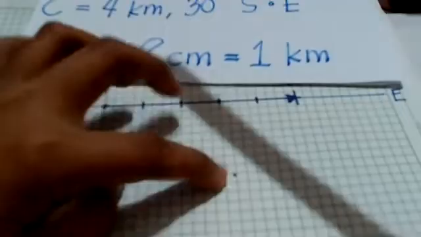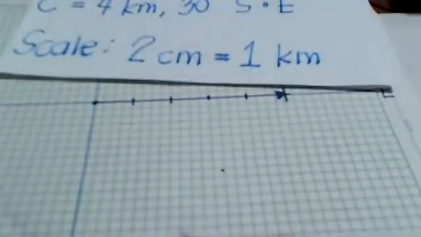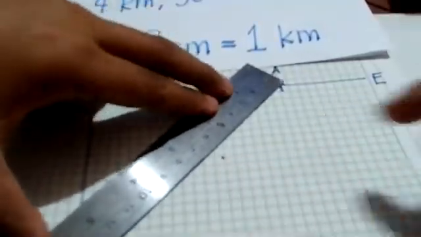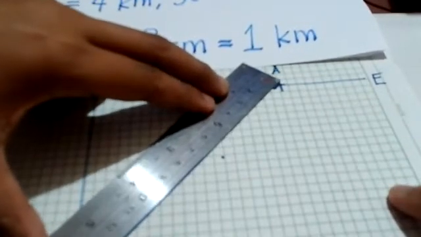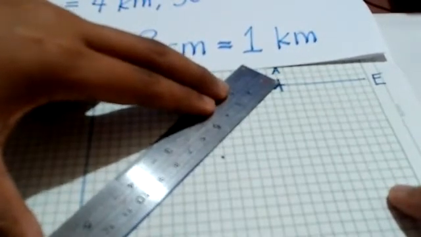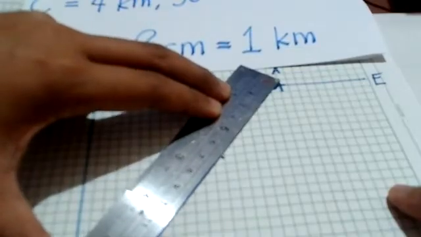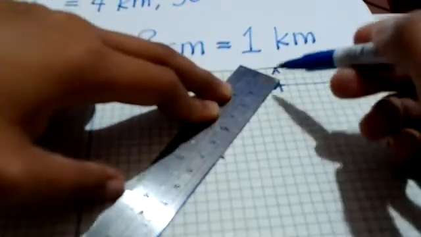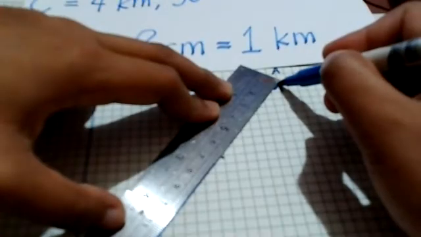Now it is 3 kilometers. So here is my mark. That's 50 degrees, starting from the tip of the arrow, or the tip of vector A. So I have 3 kilometers, still using the same scale.